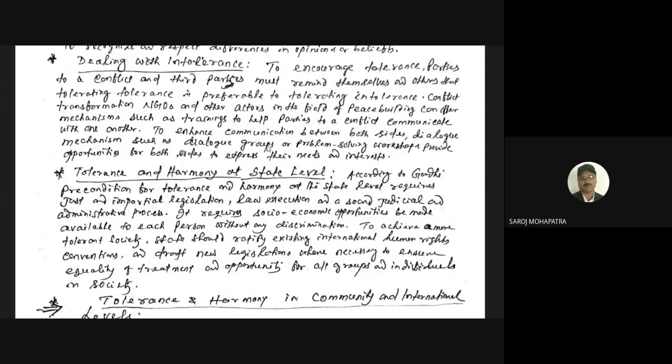So that means the parties to a conflict communicate with one another to enhance communication between both sides. To enhance communication between both sides, dialogue mechanisms such as dialogue groups or problem-solving workshops provide opportunities for both sides to express their needs and interests.